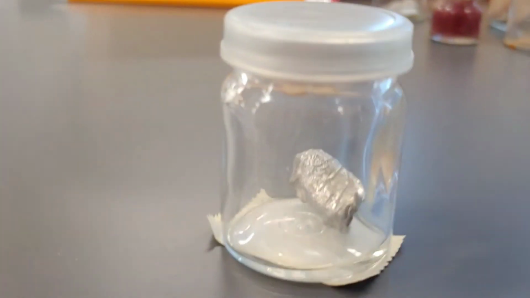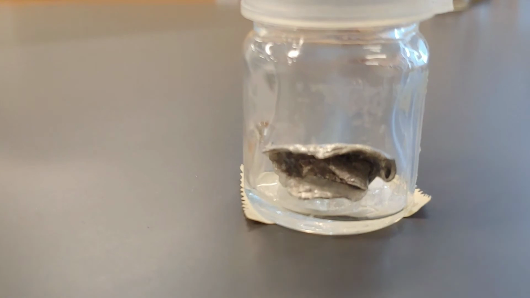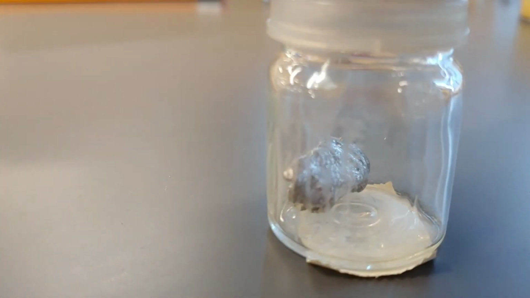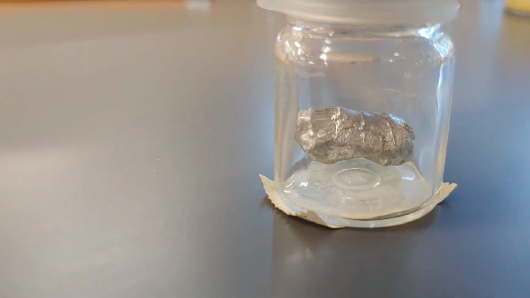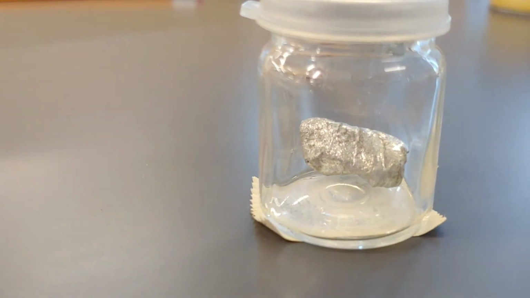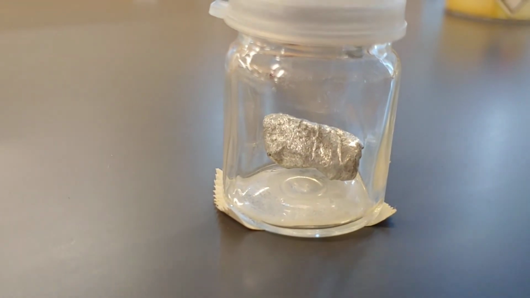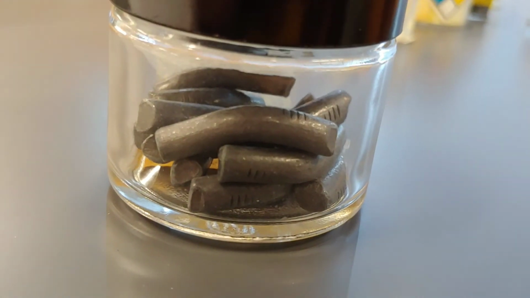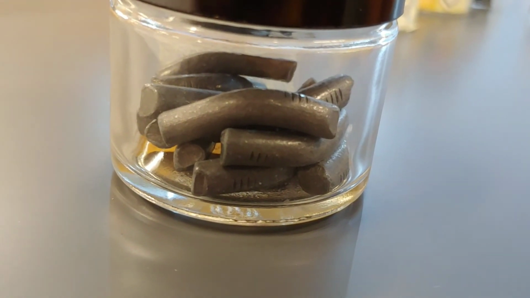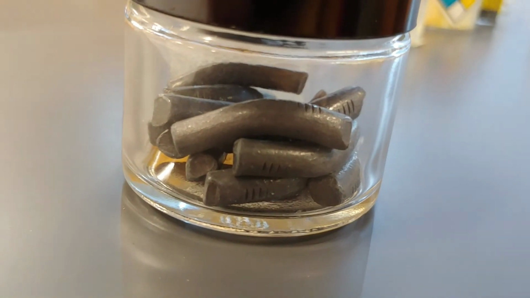A sample of cadmium. Well, that's cadmium. You can describe the appearance of cadmium on the periodic table. Here we have lead. Lead, which we no longer use in paint.